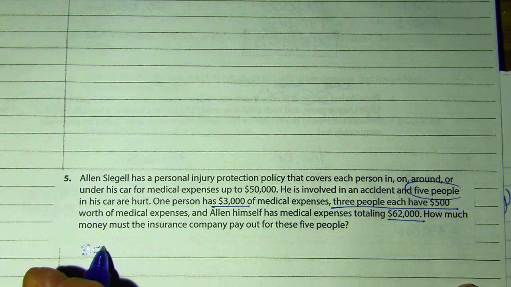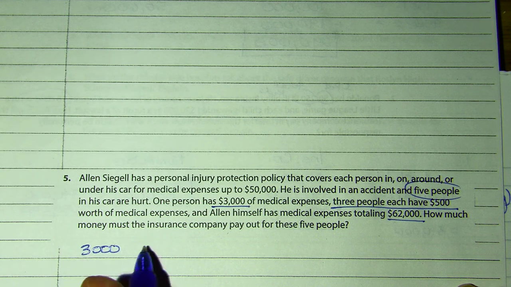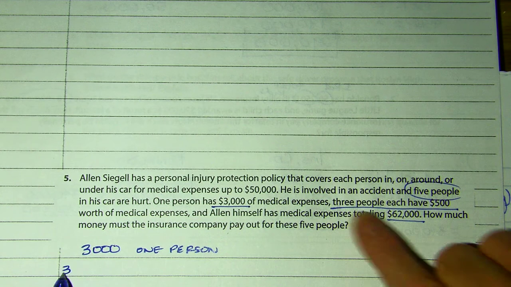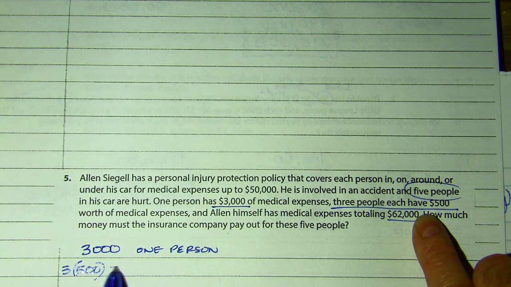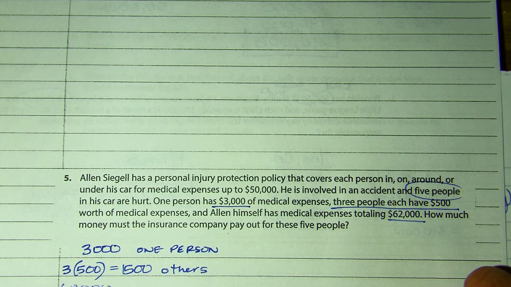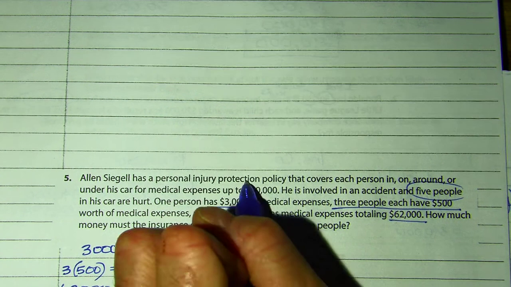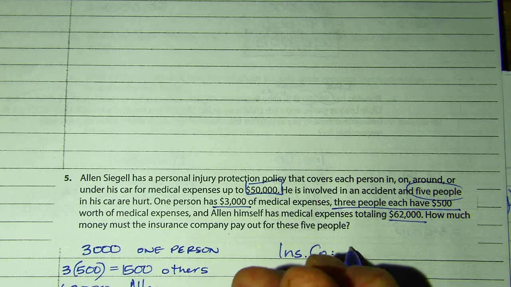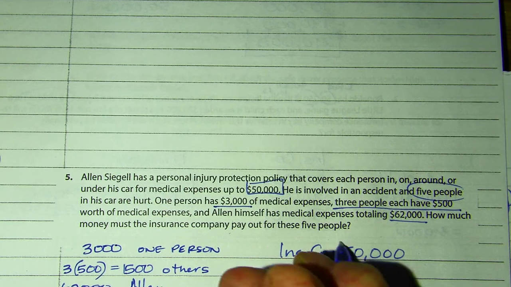So this is $3,000 for that one person. Then 3 people each have $500, so that's $1,500 for the other people. And then he has $62,000 worth of damage. So this is Alan. Now the insurance company is only covering $50,000. So insurance company is going to pay $50,000.